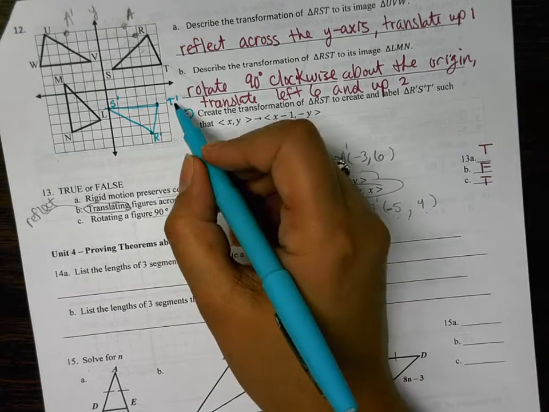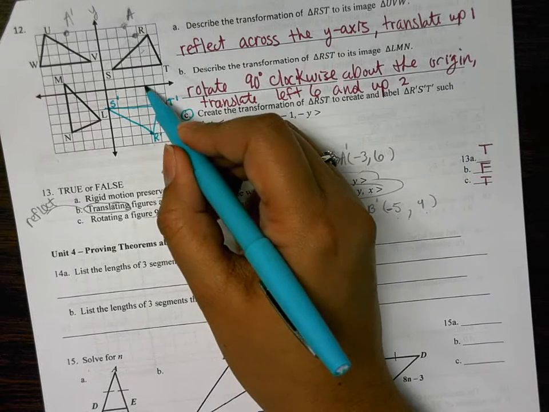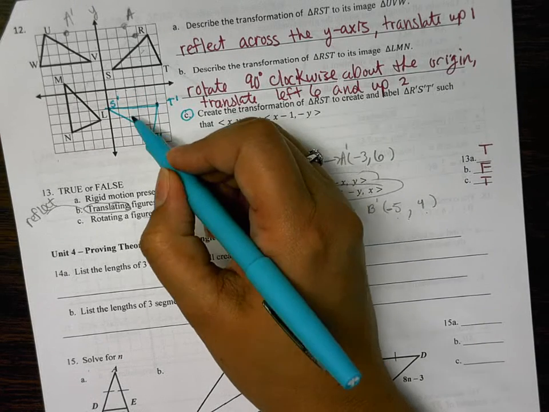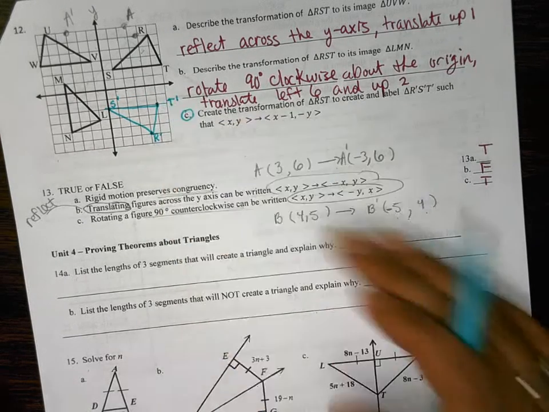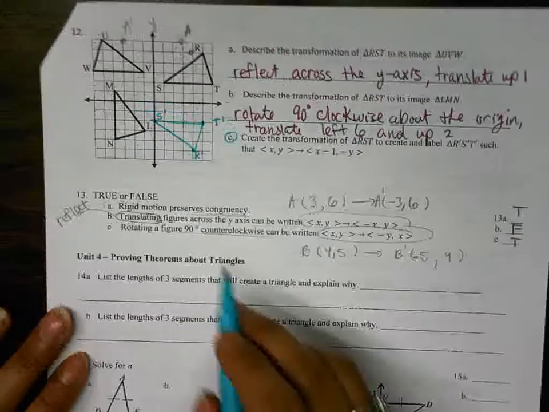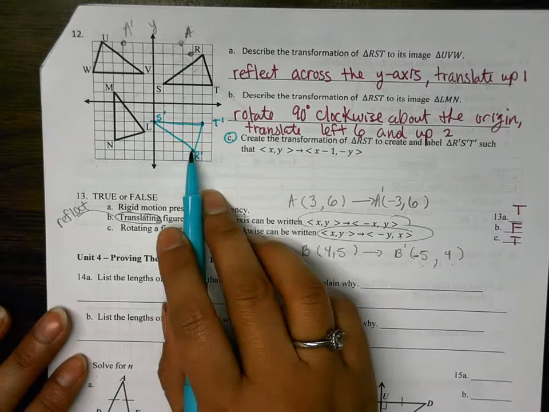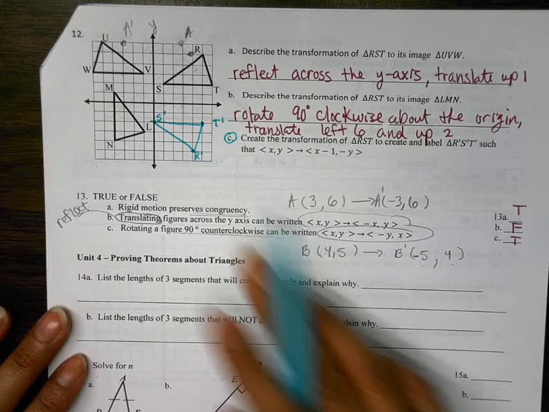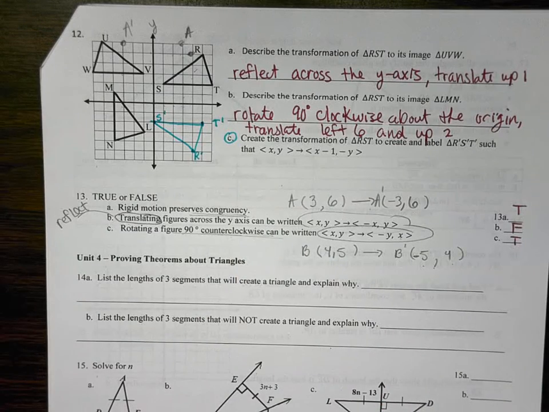Let's see. R is 4, -5. 0, -2. No, we're good. All right, so right there, one more time, that's the answer for 12C because I forgot to give it to you yesterday. All right, moving on.